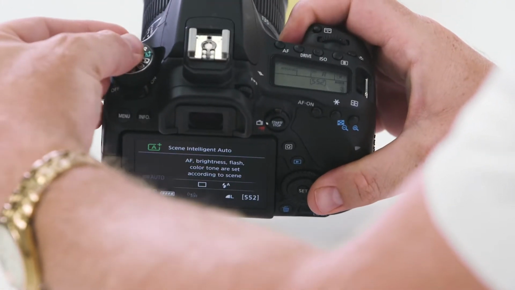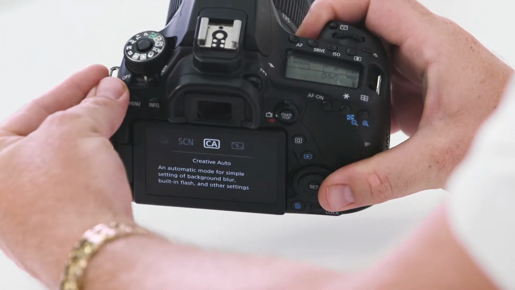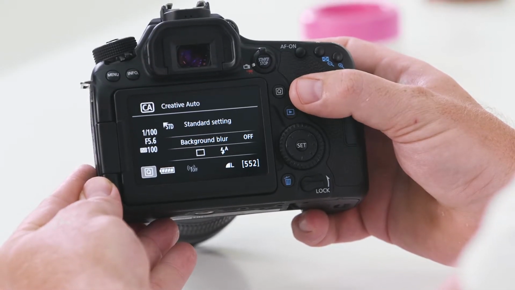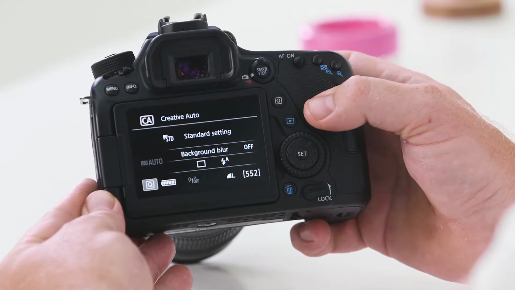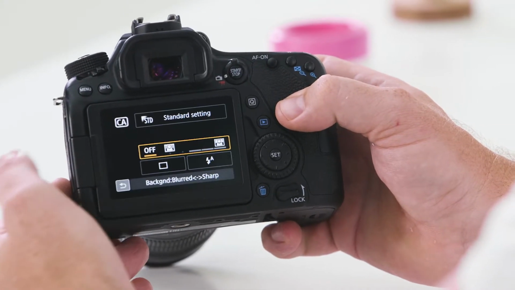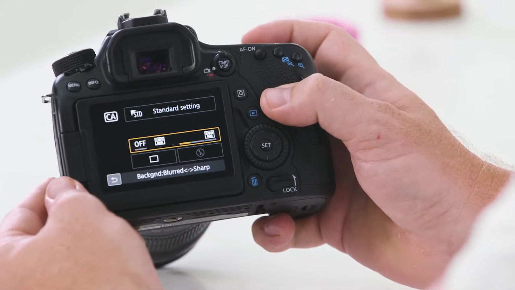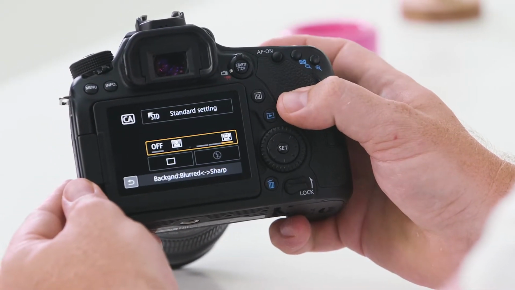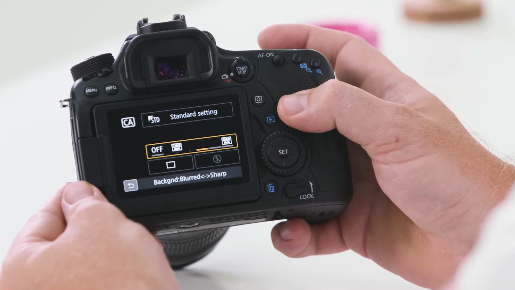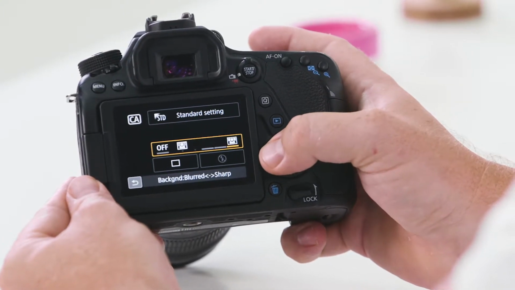Next, we're going to have a look at the creative auto modes. Simply turn our top dial to CA. You'll notice on the rear screen, an explanation comes up as we turn that dial. Within the creative auto modes, it allows you to make simple decisions, such as how much blur in the background I would like. To change these settings, we can either use the touchscreen by pressing the Q button in the bottom left, and then selecting how much background blur we would like, whether it be minimal or sharp, or we can use the left and right arrow keys.